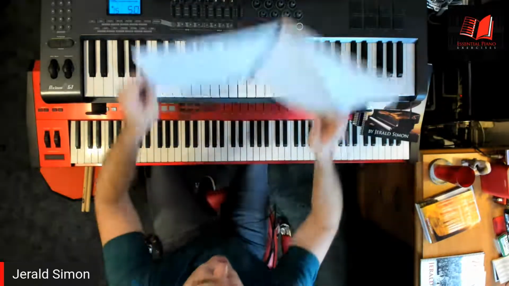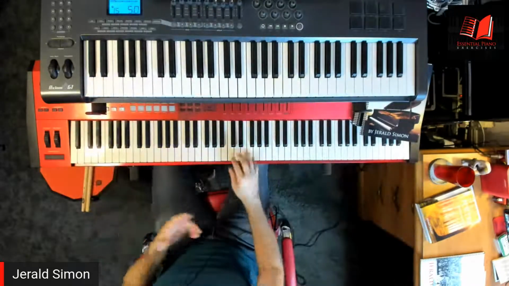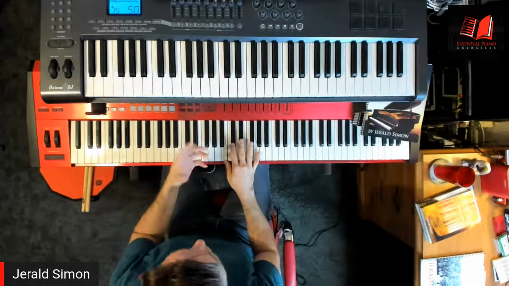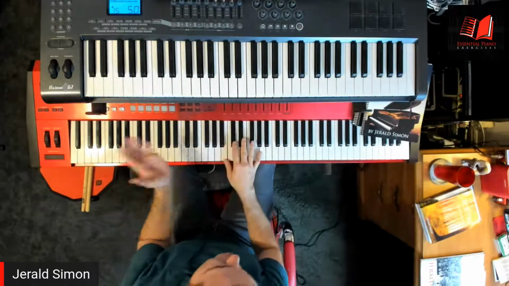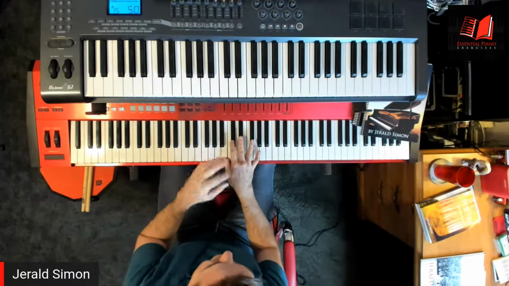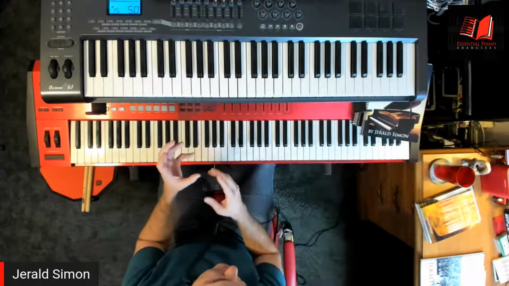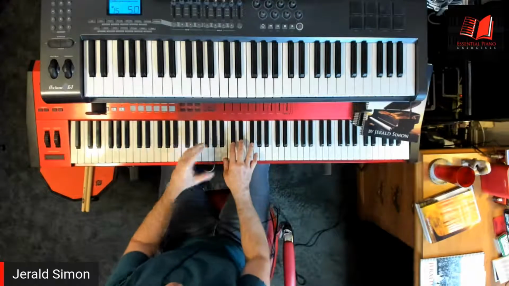So let me show you. I'm just going to show you a few examples from this book. This is Sweet Melancholy. This is the first piece in the book. I'll just play a few measures, and then I'll go through and play some from each of the pieces within this book. So Sweet Melancholy does this.